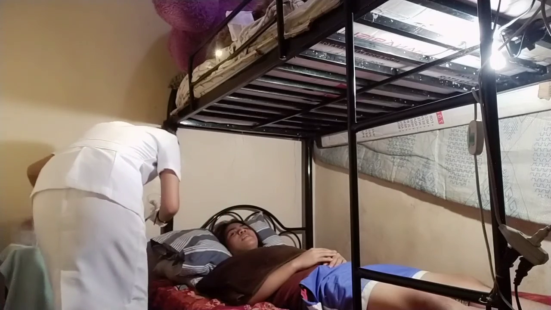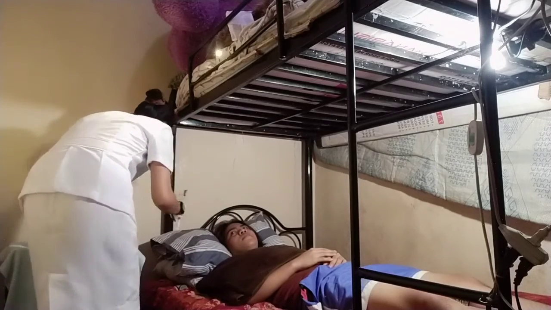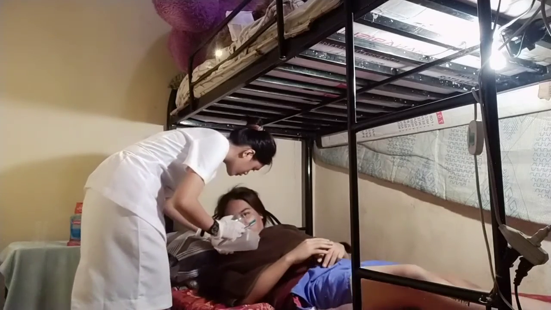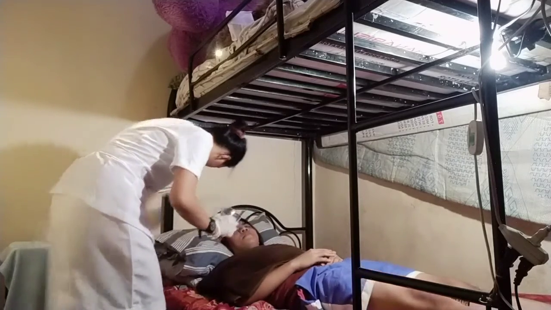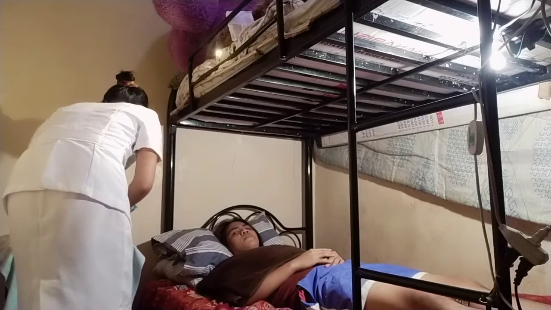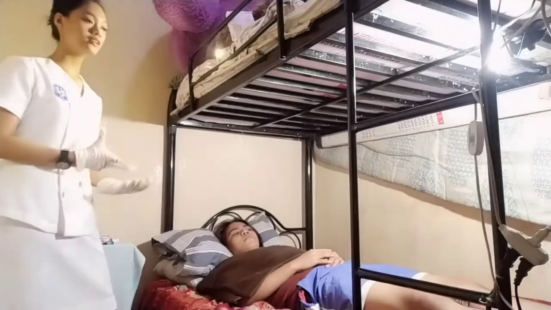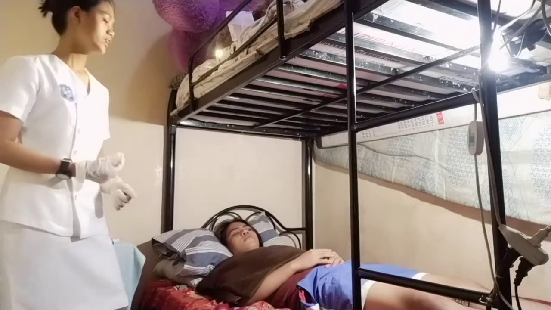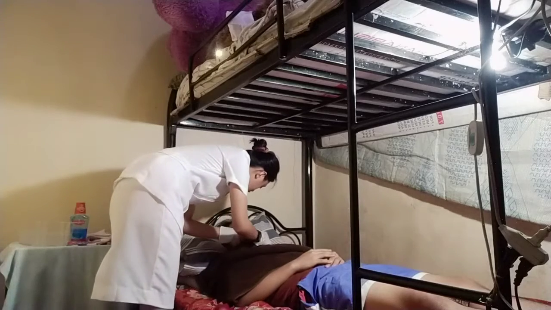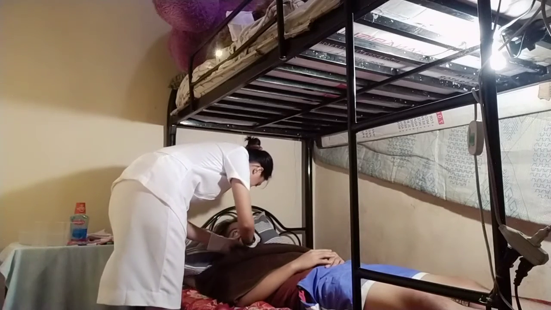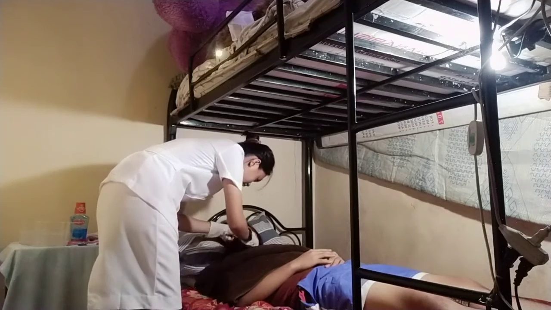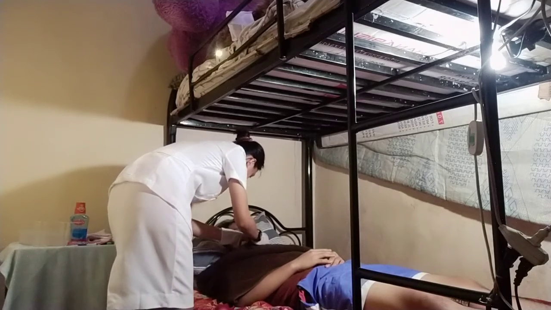After rinsing the client's mouth, you need to wipe the side of the patient's mouth at the edges of the towel.